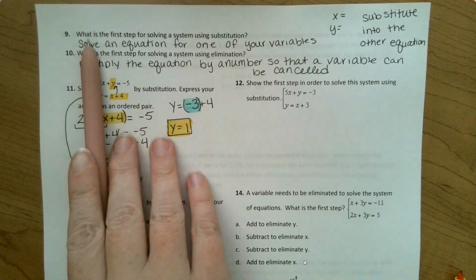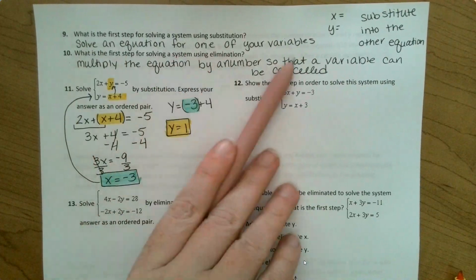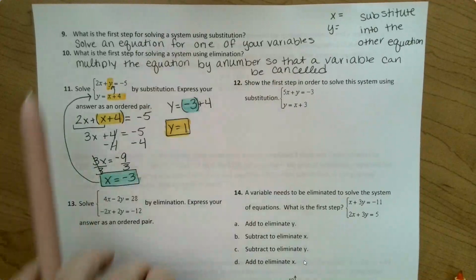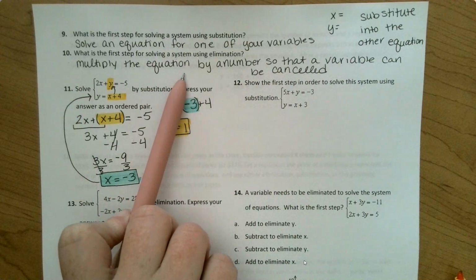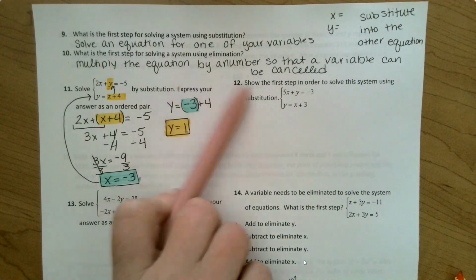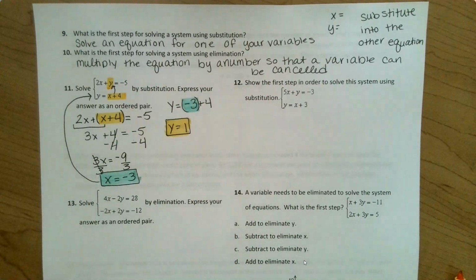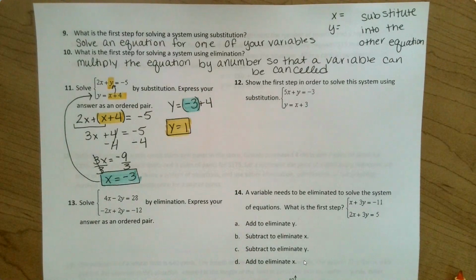First step for solving a system using substitution, you're going to solve an equation for one of your variables. For 10, you're going to multiply the equation by a number so that a variable can be canceled. So that's your first step for elimination.